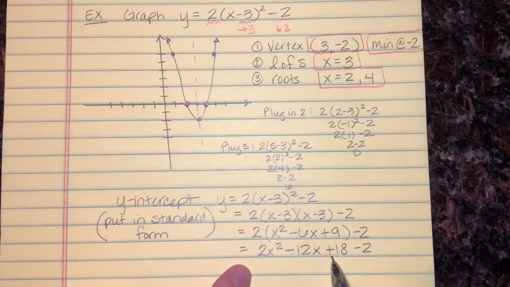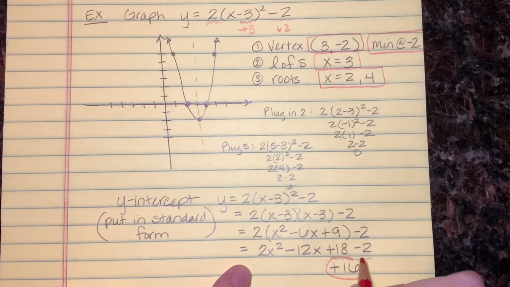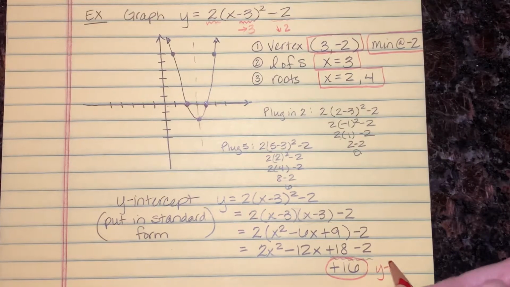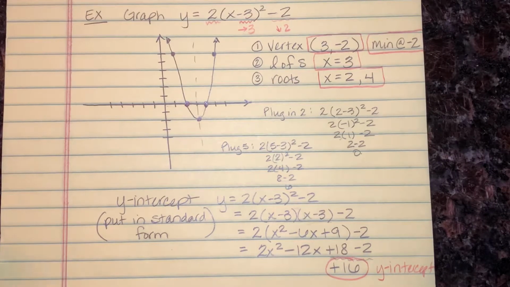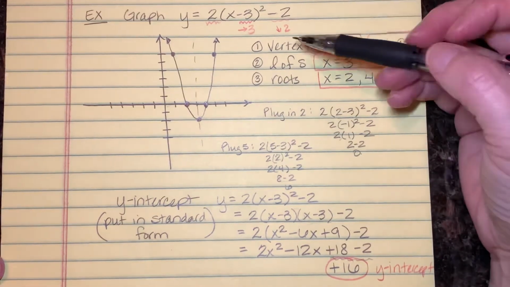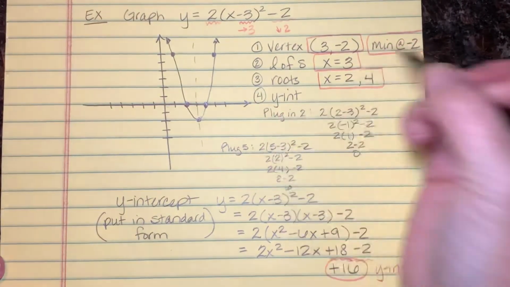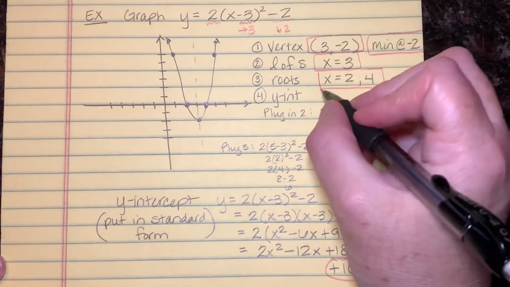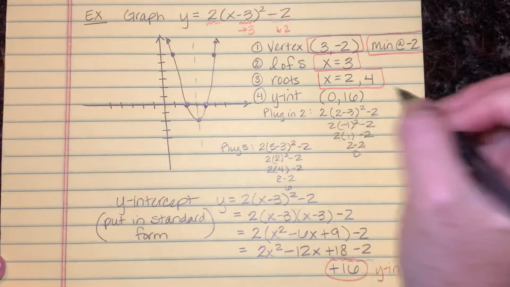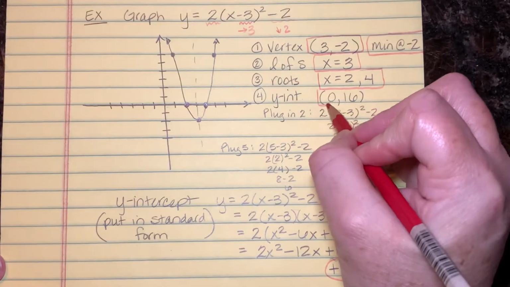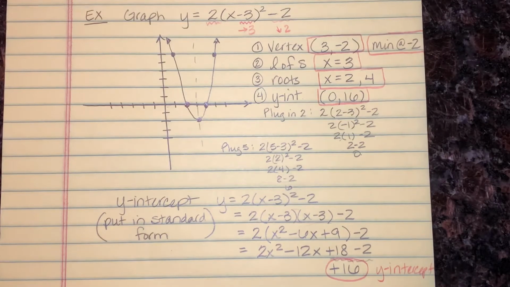And then notice the 18 and the 2. This is the y-intercept right here. Plus 18 minus 2 is really going to be plus 16. And this is where it's going to cross the y-axis. So this is my y-intercept. So when it's asking for the y-intercept, we have to put it in standard form, and then you know the y-intercept is going to be at (0, 16). So that could be something else that's asked.